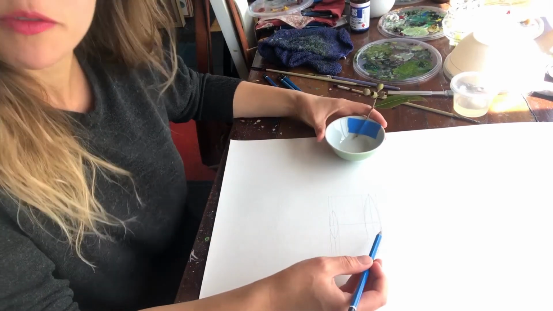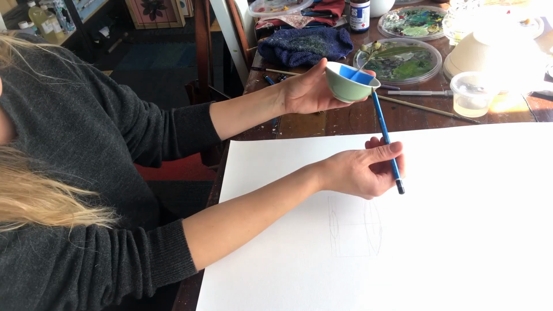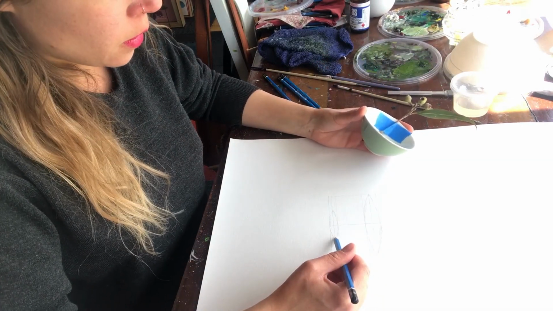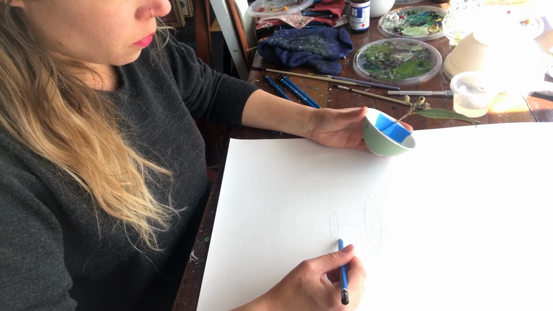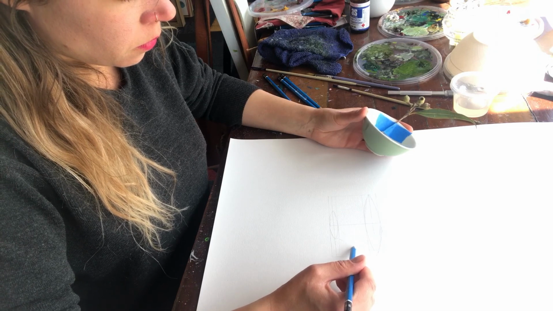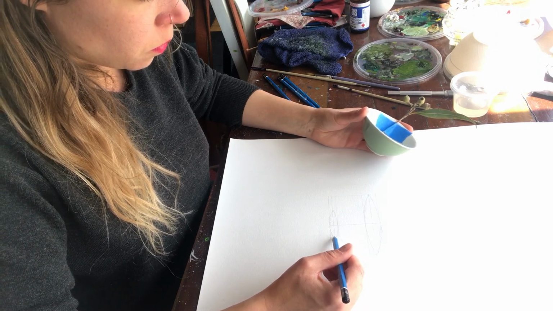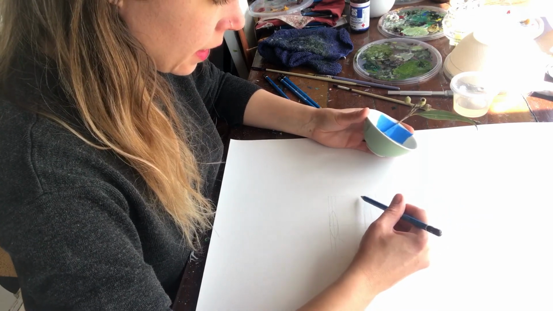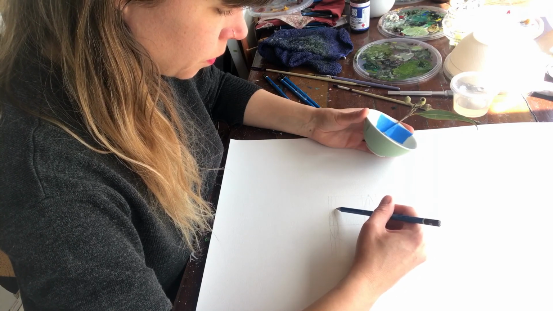All right, and then after we've got our top and our bottom, we then need to think about these sides. So we need to have a look about how they sit in relation to the bottom. And loosely, like I said, really lightly and really loosely, sketching it in so we can get it as accurate as possible.